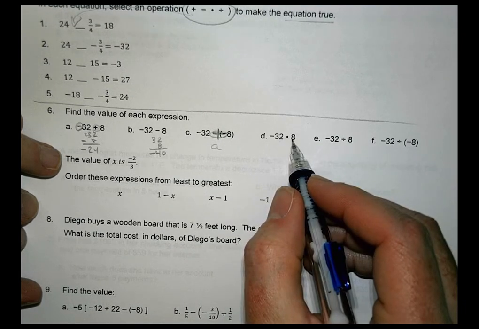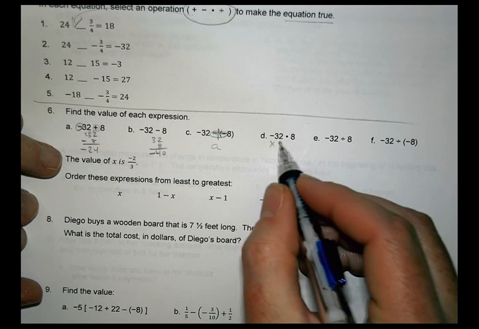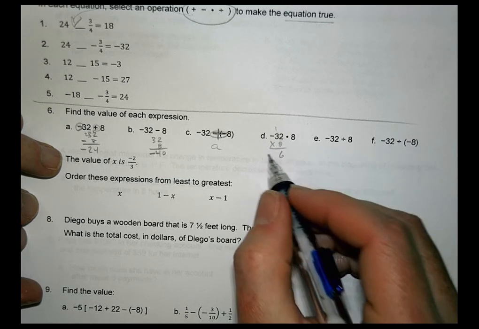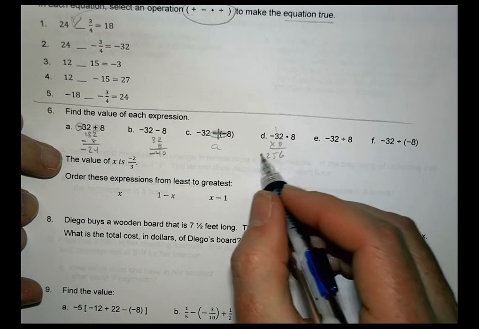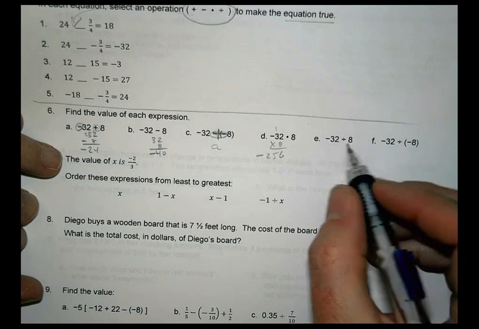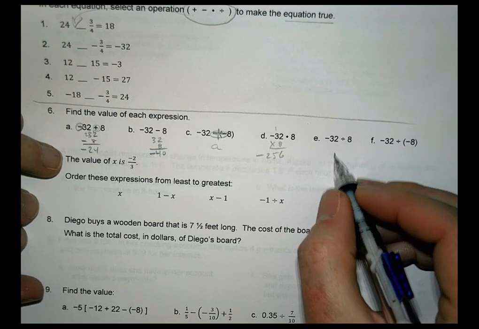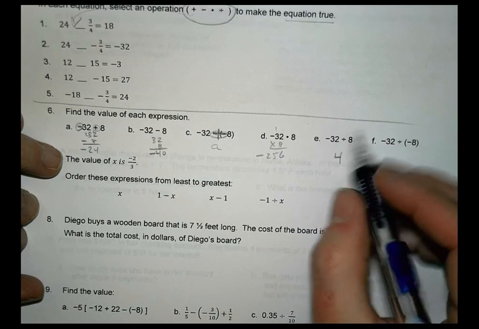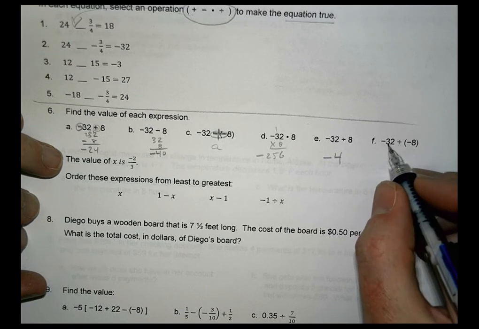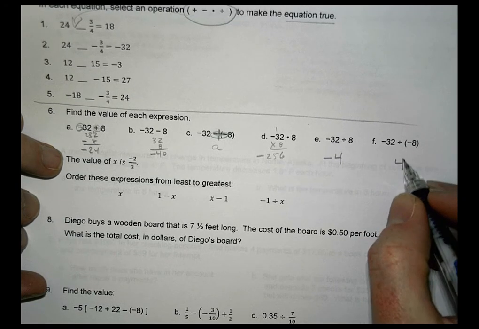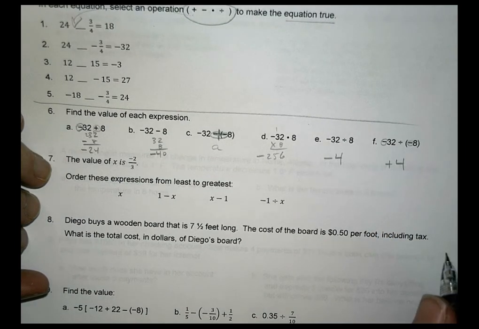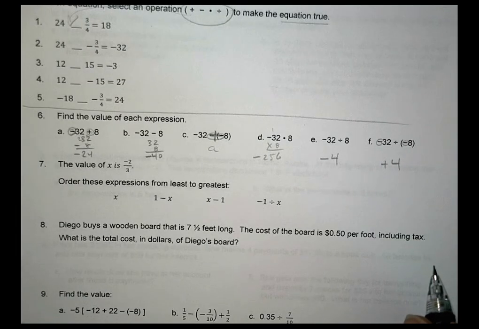Here we have negative 32 times 8. Okay, so we multiply by 8. 8 times 2 is 16, carry the 1. 8 times 3 is 24, plus 1 is 25. And a negative times a positive is a negative solution there. Negative 32 divided by 8. Well, 32 divided by 8 normally is going to be 4 because 8 times 4 is 32, but a negative divided by a positive becomes a negative solution. And this one we have negative 32 divided by negative 8. Again, we have 4 here as a solution, and negative divided by negative gives us a positive 4 as our answer right there. Alright, and that's it for that part.